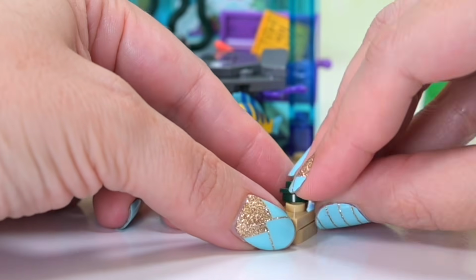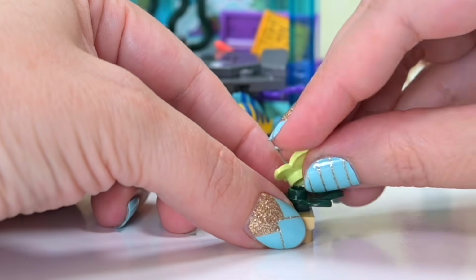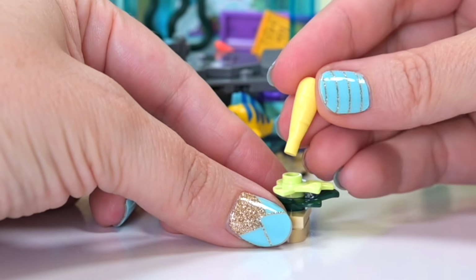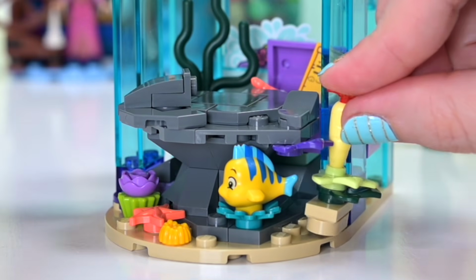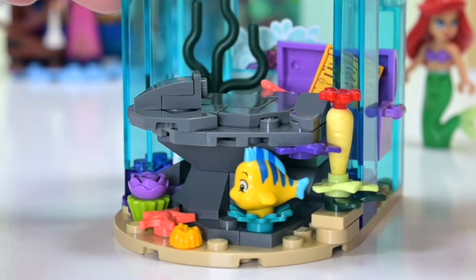So, okay, we're going to have some darky, seaweedy, green kind of stuff down here. And this cool little light yellow parsnip is now a fun underwater plant creature thing.